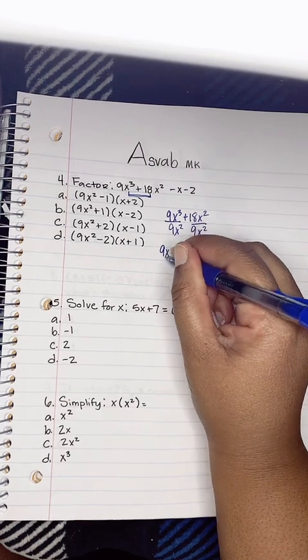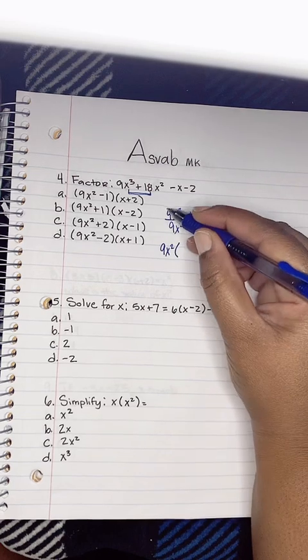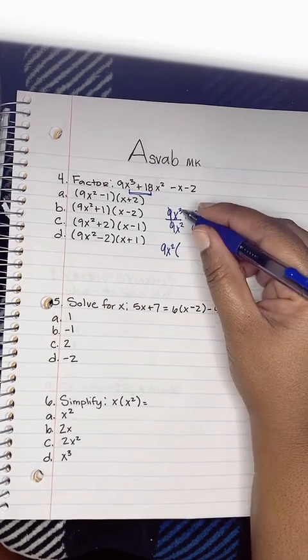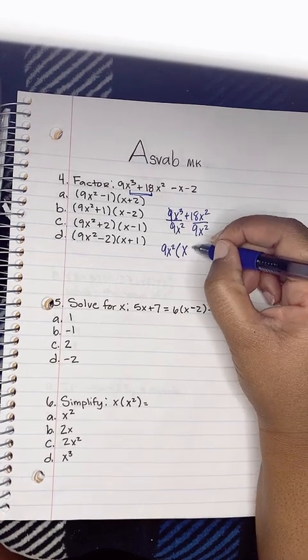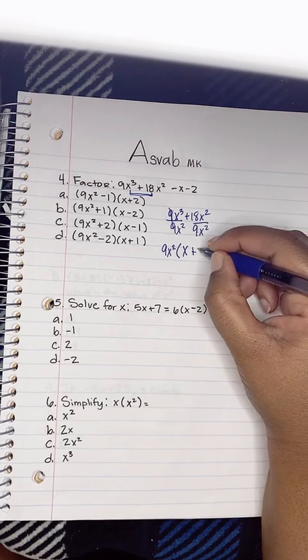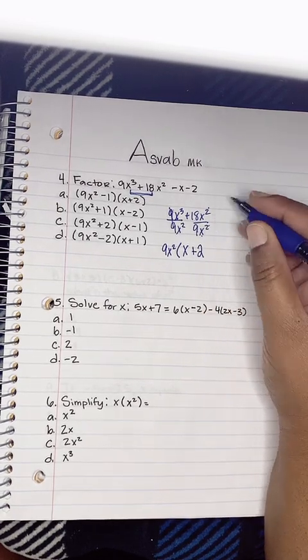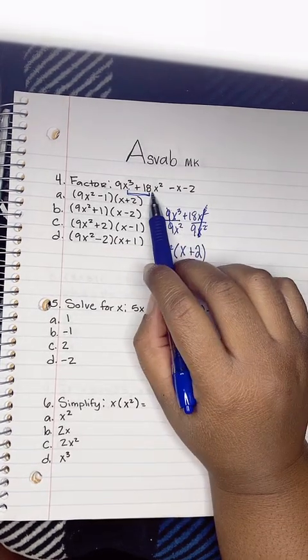So I get 9x squared on the outside, parenthesis, 9 divided by 9 cancels, and then x to the 3 divided by x squared, 3 minus 2 gets us 1x, plus 18 divided by 9 is 2, and x squared divided by x squared, 2 minus 2 is 0, so they cancel out. Okay, that's my first two terms.